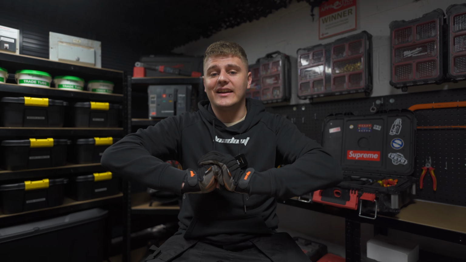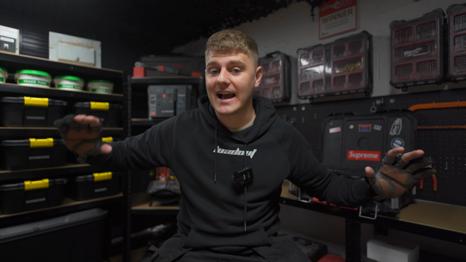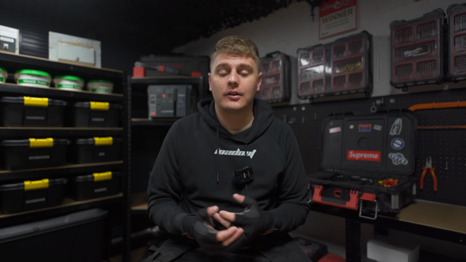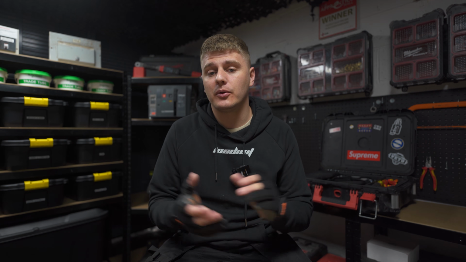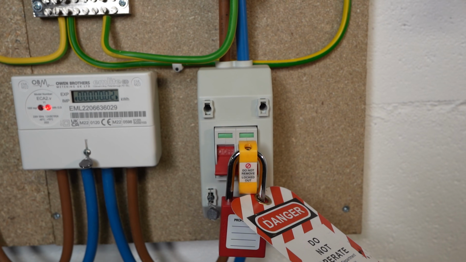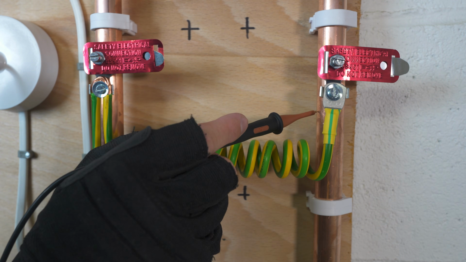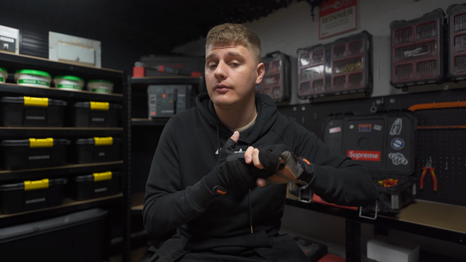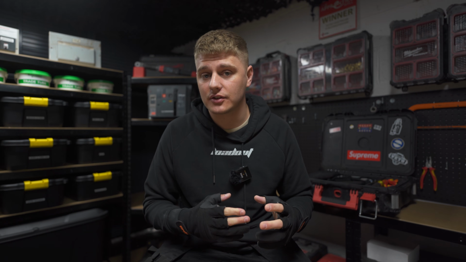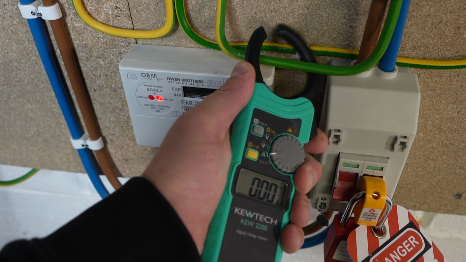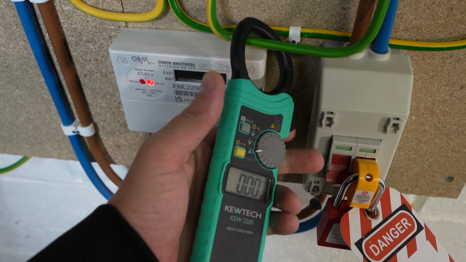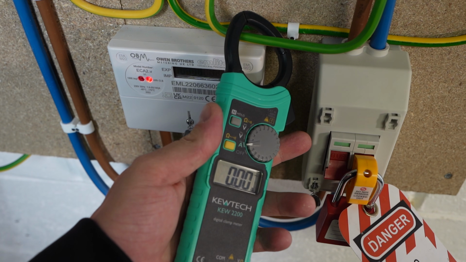So there you have it, guys. That is the theory and the full test procedure for the continuity of protective bonding conductors. Now, it's important to remember: isolate the supply, test between the termination of the bond and the extraneous conductive part itself too, to make sure you've got that sound connection. And finally, consider parallel paths, because they really can be a nuisance when testing bonding.